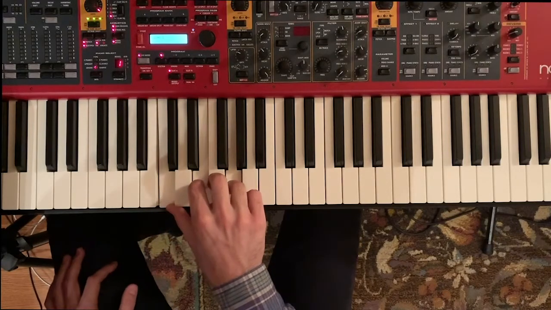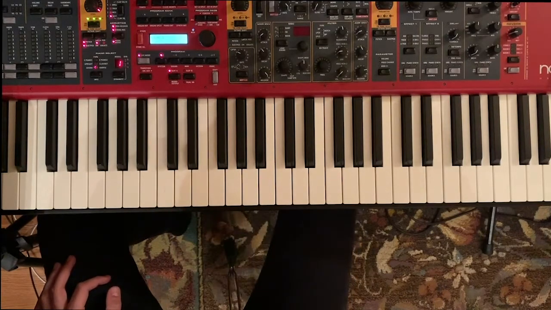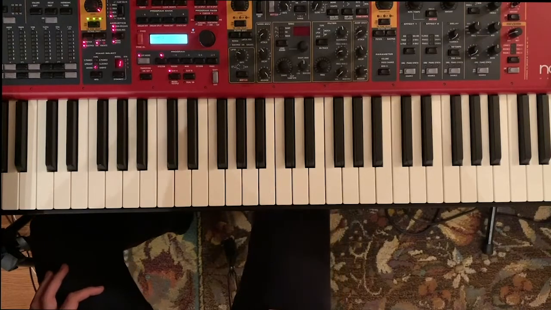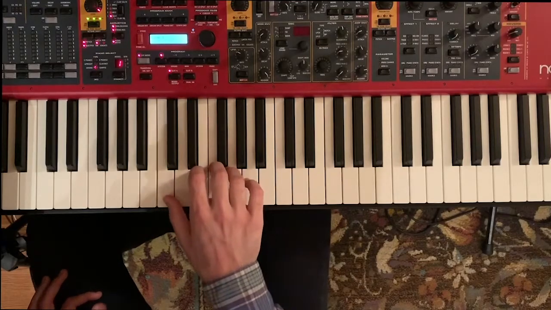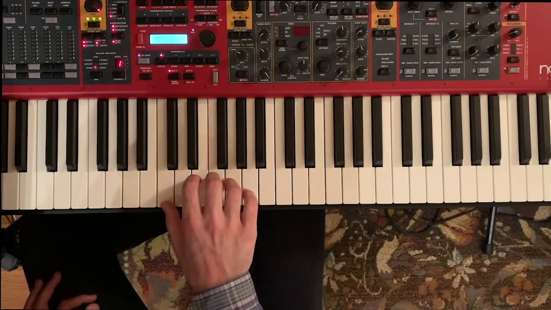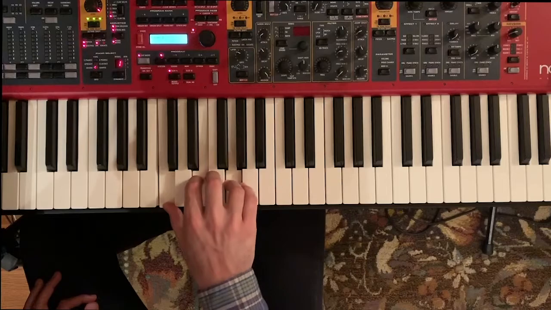Now, the point of this video isn't so much to learn how to build chords, but rather to examine the chords that already exist within the major scale. So, this was the chord starting on C. Let's check out the chord starting on D.